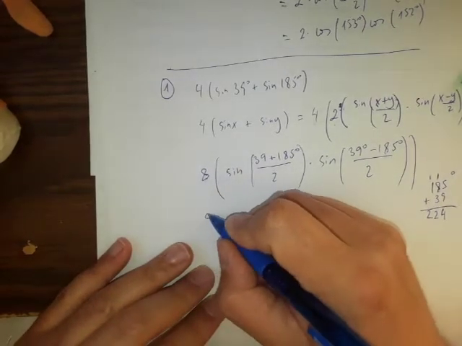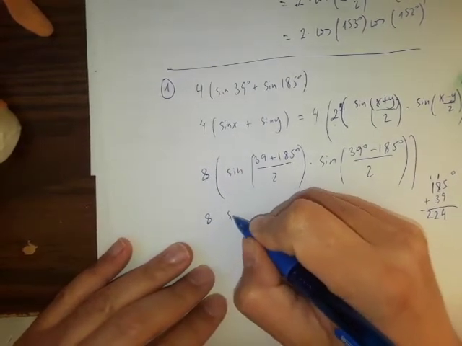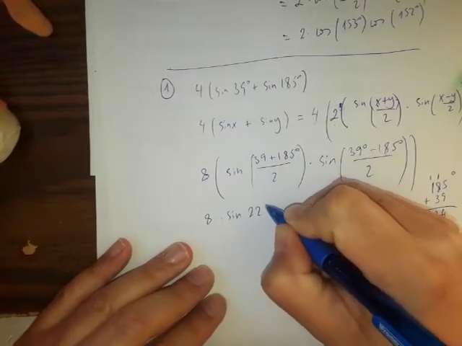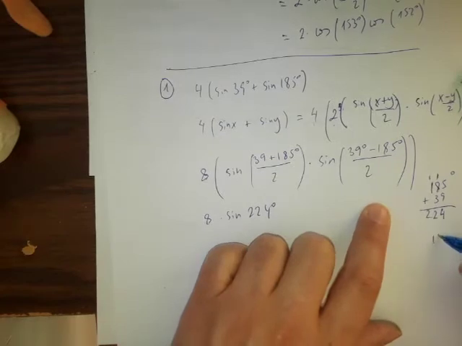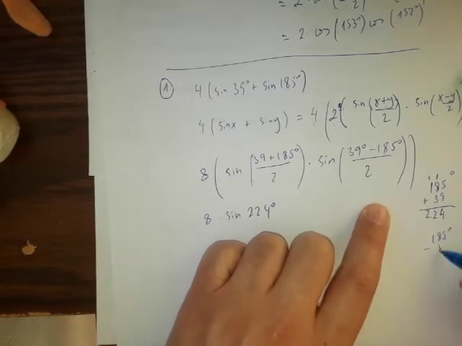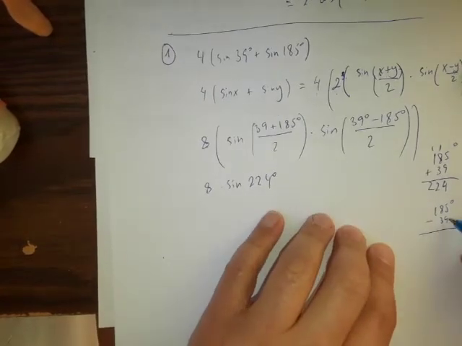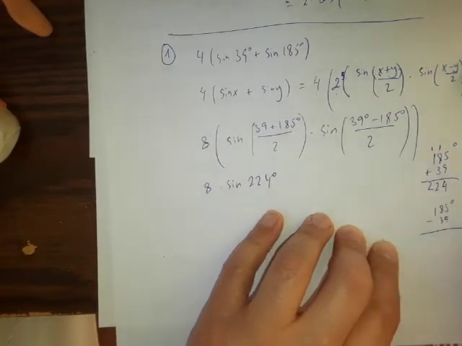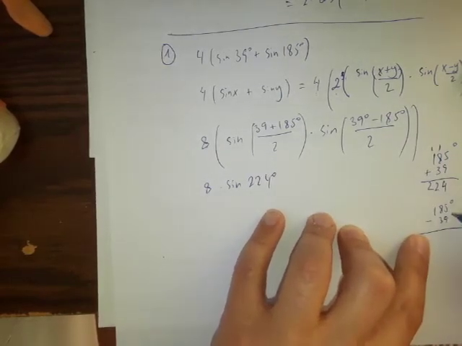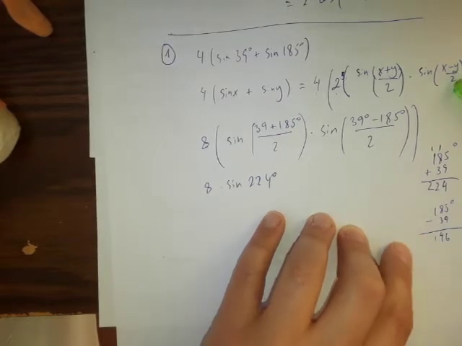So we have 8 times sine of 224, and then if we subtract 185 minus 39, well, that's the opposite, right? But we need to find out for this first. So it's going to be 15, so it's 6, that's 1, 4, that's 4, and this is 1, so 146.